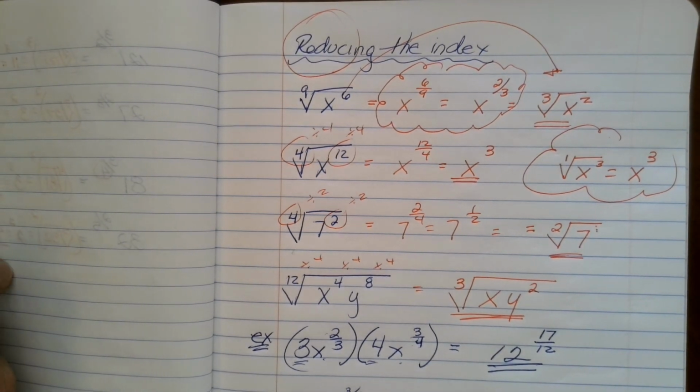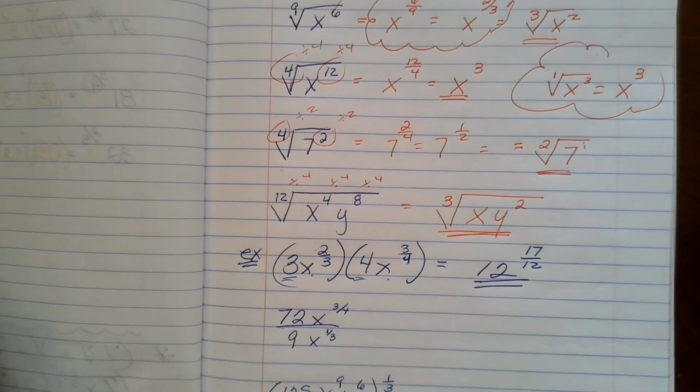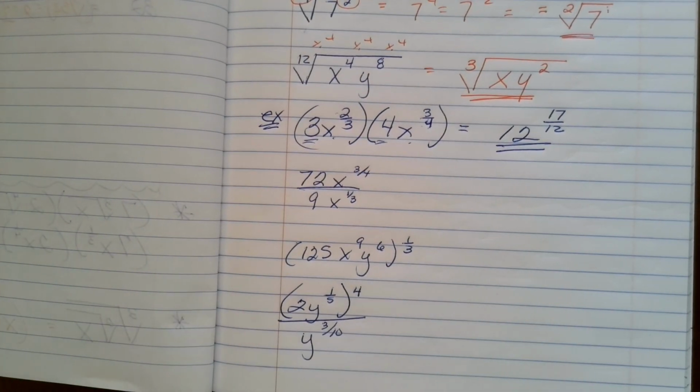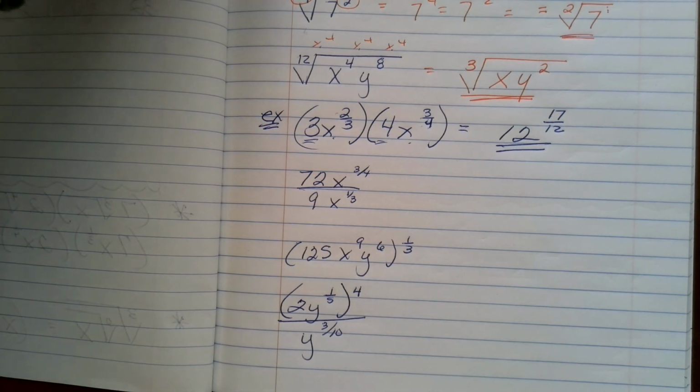And let's do 3 more. Again, if you want to pause it, this would be a good time to pause it and try these problems.